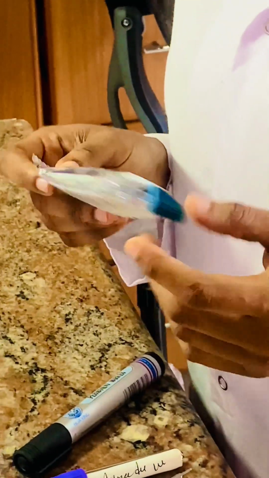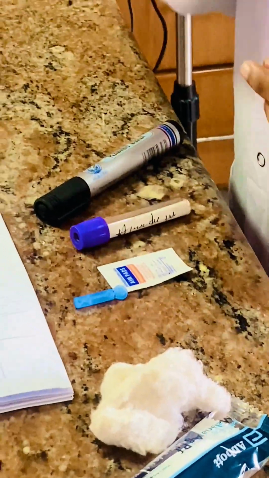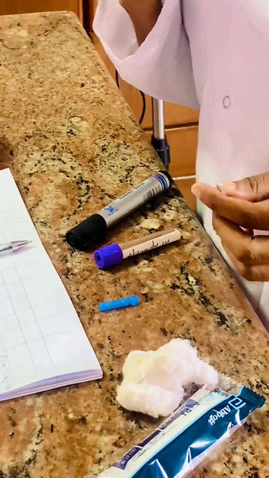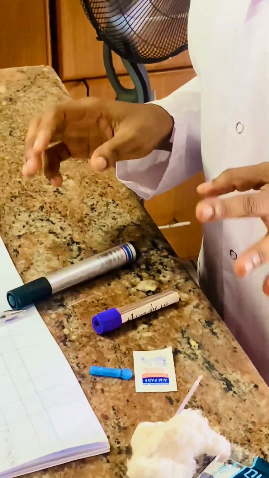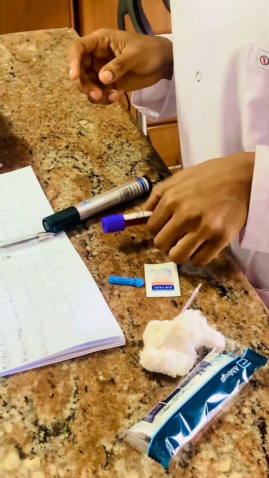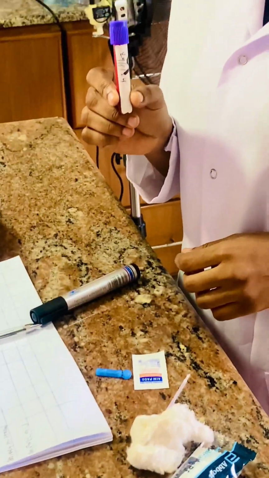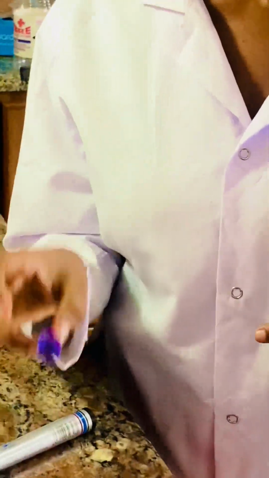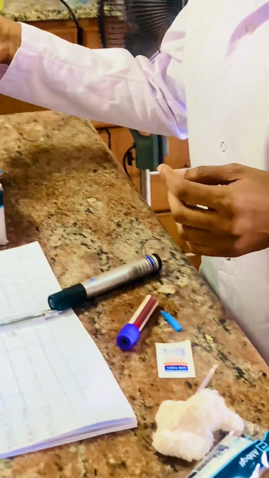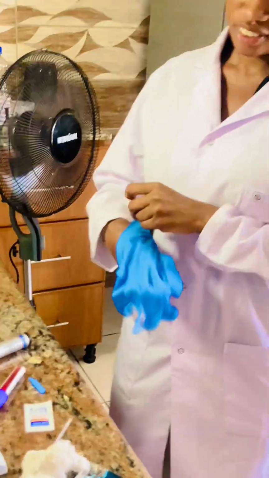These are the items we need: an unused kit for malaria. This is cotton wool, this is a pipette, this is an alcohol swab, and this is a marker pen. In this case, we already have a sample, so we are not going to clip the patient's finger to take another sample. So I'll be taking my gloves.